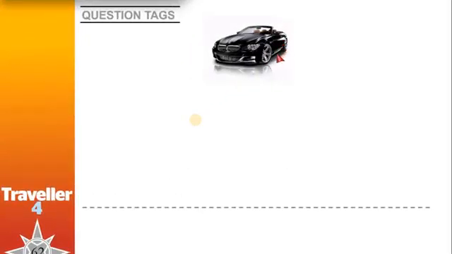Oh, what do you think of the car? It's beautiful. Now this is a complete sentence if we put a period here. Do you see a question tag? I don't see it. Where is it? It's right here. Isn't it? It is beautiful, isn't it?